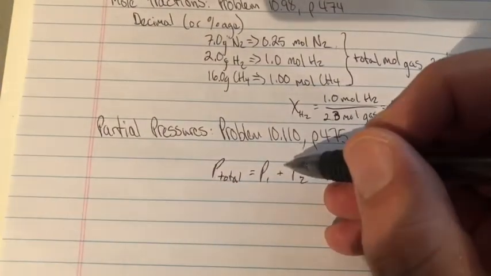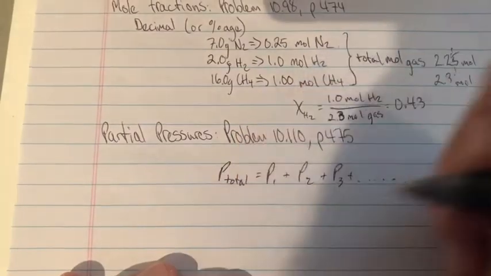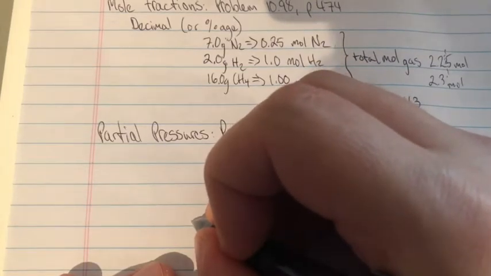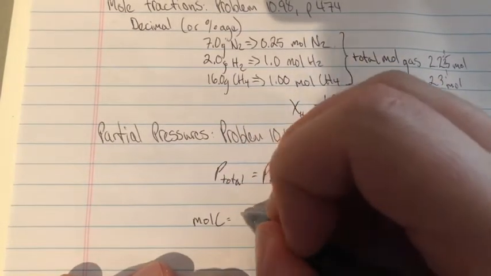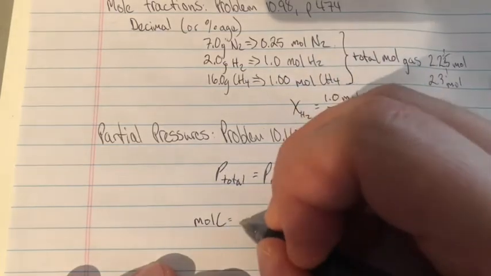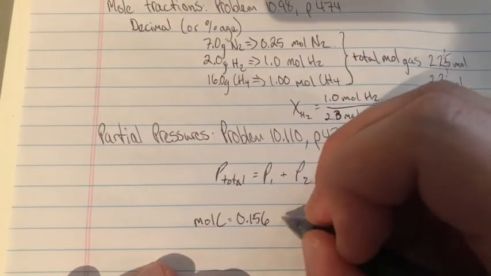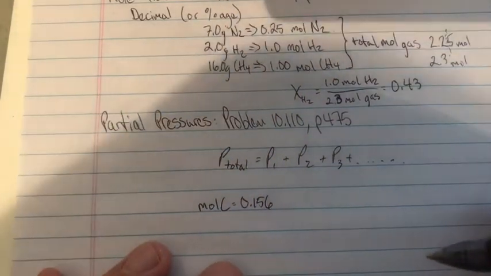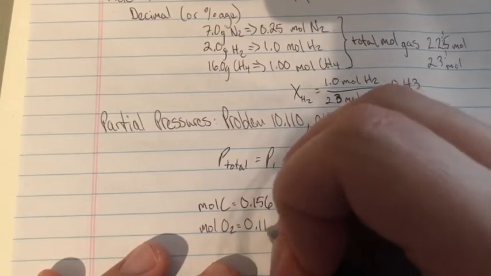All right. So we have moles of carbon, which is going to be 0.056, and moles of O2, which is going to be 0.117.